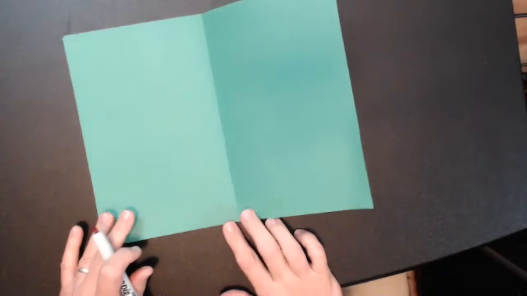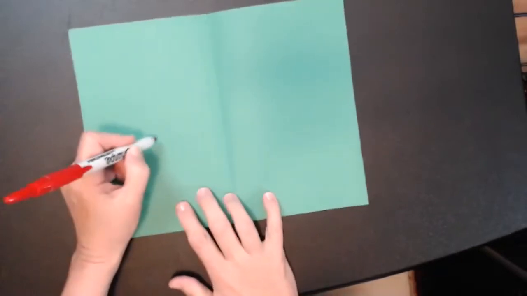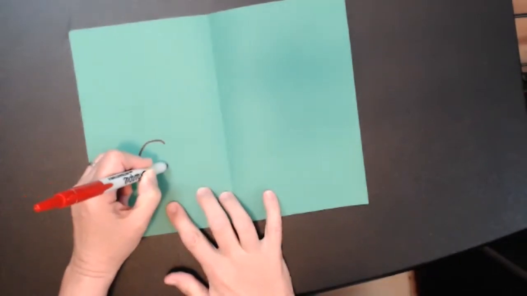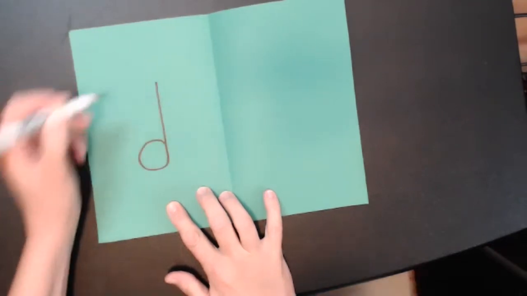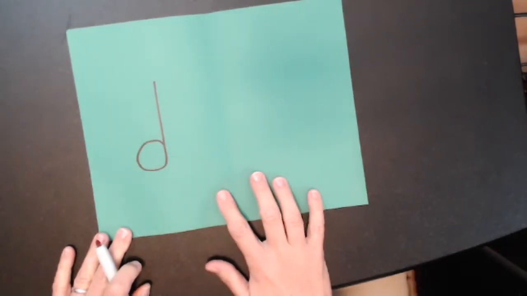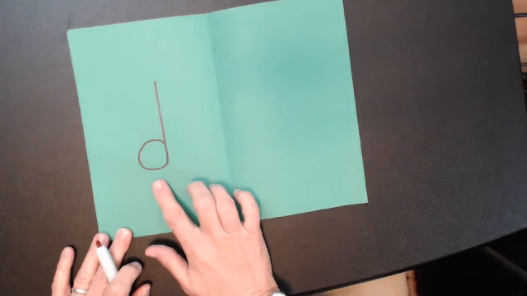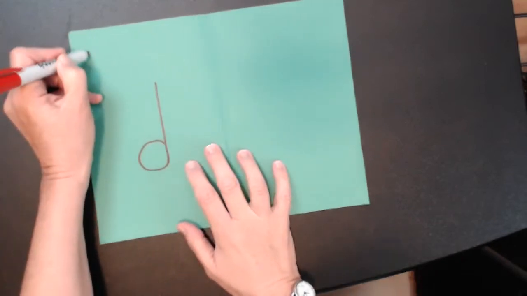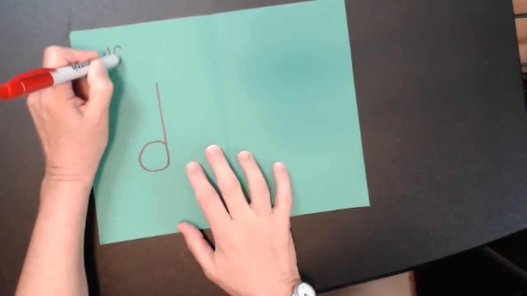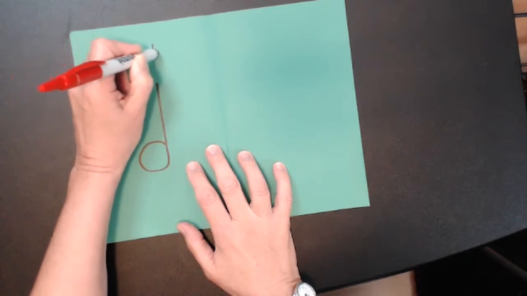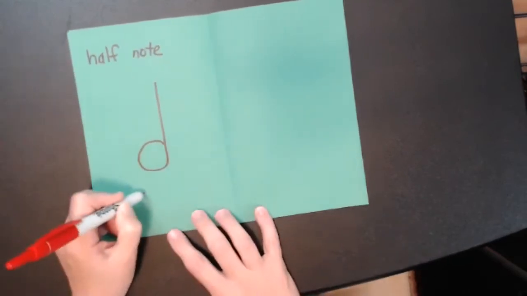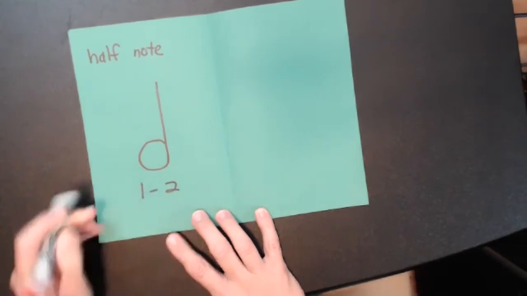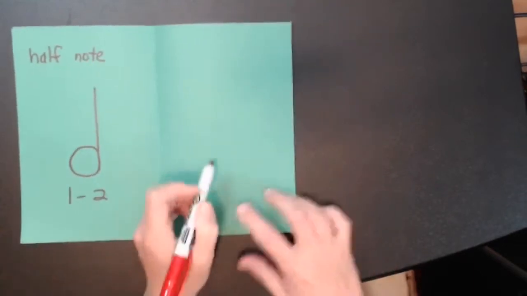All right, now on either side of my crease, I'm going to draw a half note. Can you say that? Half note. I like to count it like that. Some teachers like to count it this way: 1, 2.